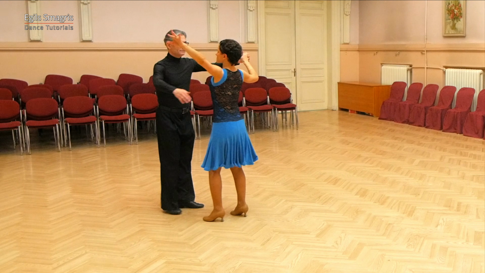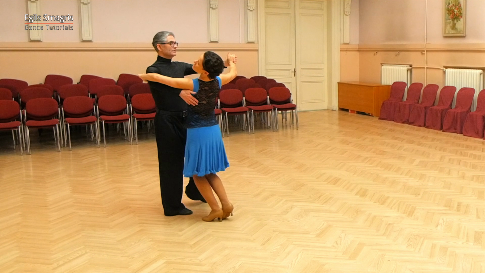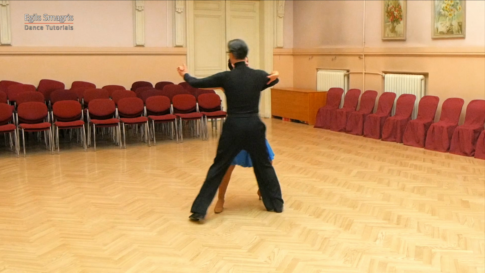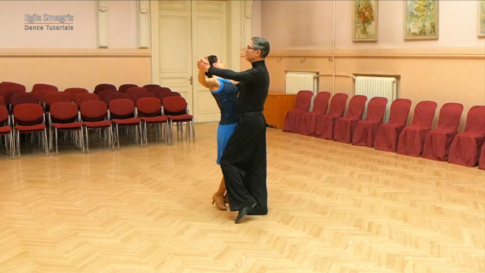Now look at lady's steps. Lady starts with right foot, back to side and close without weight.